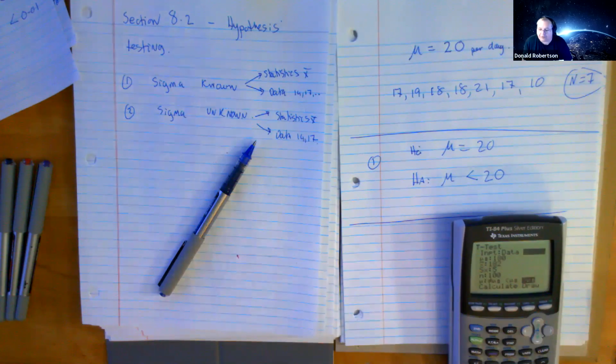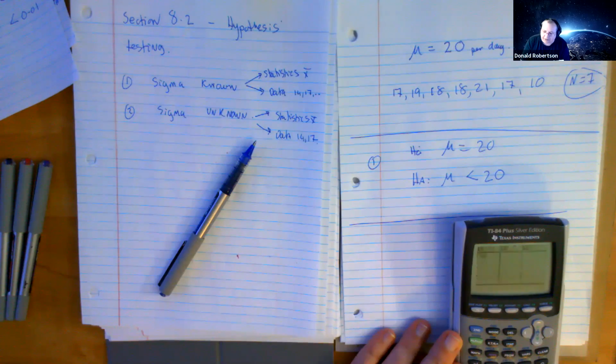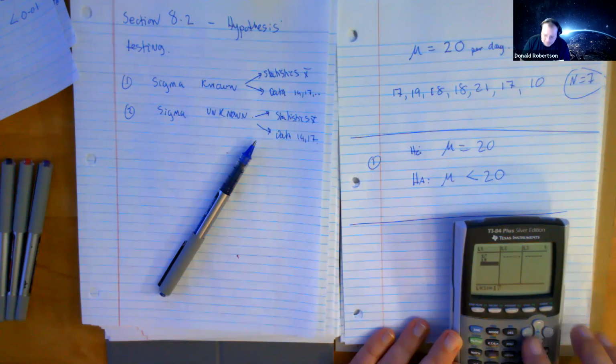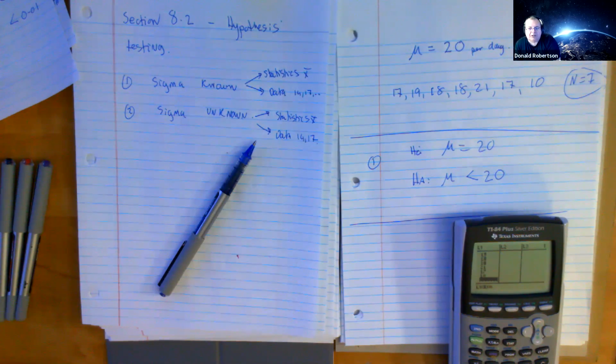I just realized something, which I do frequently in these questions. Don't I need to put the data in first before I go to this menu? So let's do stats edit. Let's go up and clear that data out of the way. And let's do 17, 19, 18, oops, I can fix that. 18, 18, 21, 17, 10. What's your gut feeling? Do you think that that's going to be enough to be statistically significant?